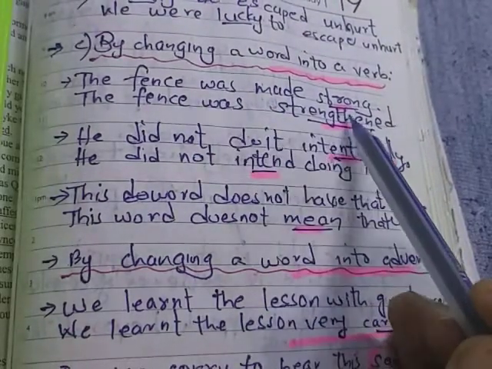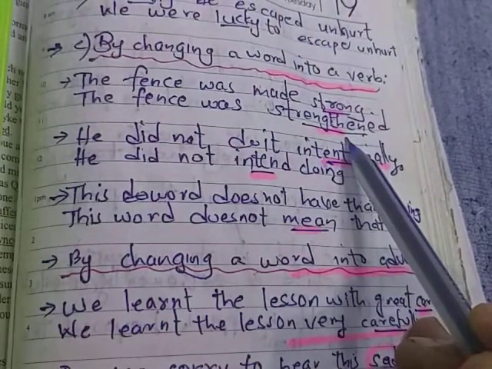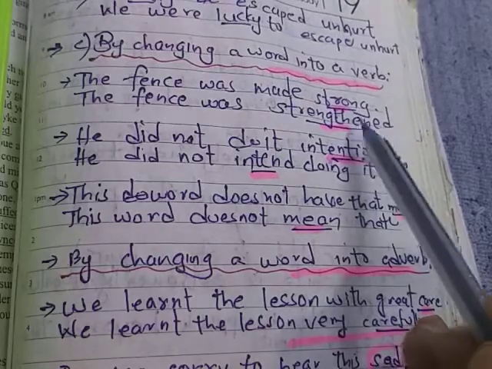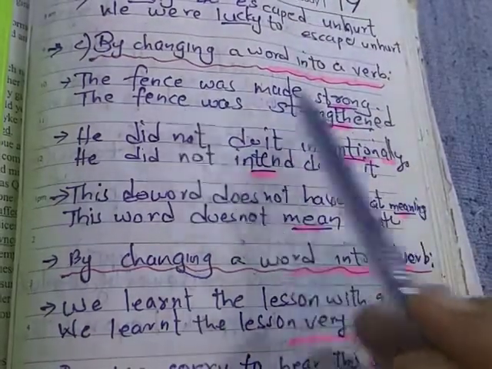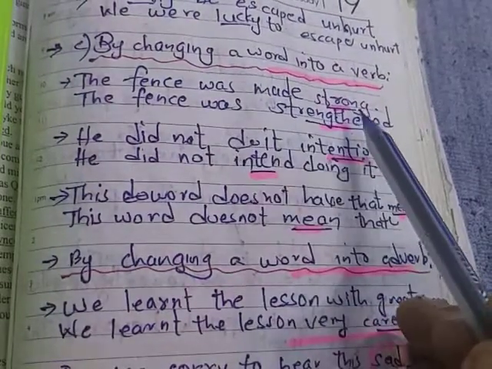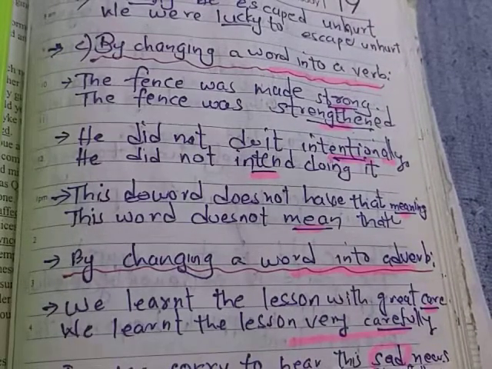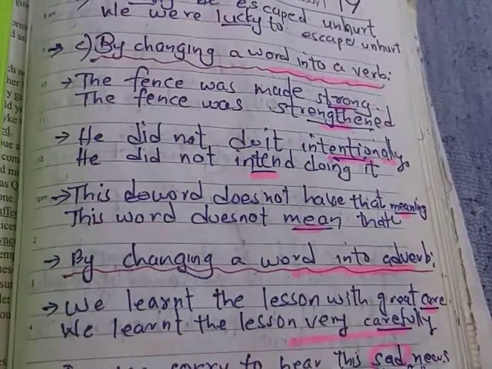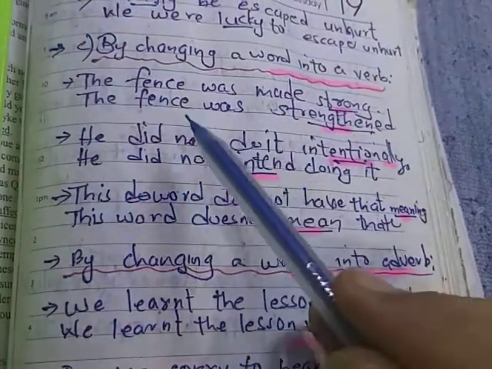The fence was made strong. The fence was strengthened. Strengthened is the verb form of strong. Strong is an adjective: a strong man, a strong fence, a strong boy. But when you transform it into a verb form, the sentence becomes another type.